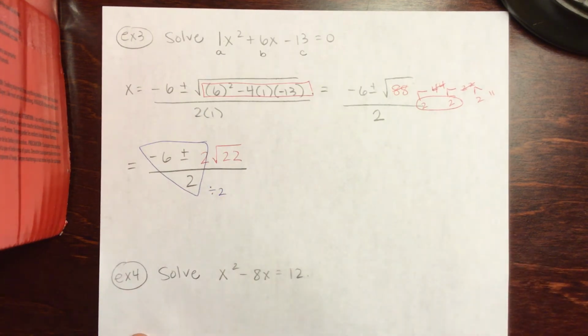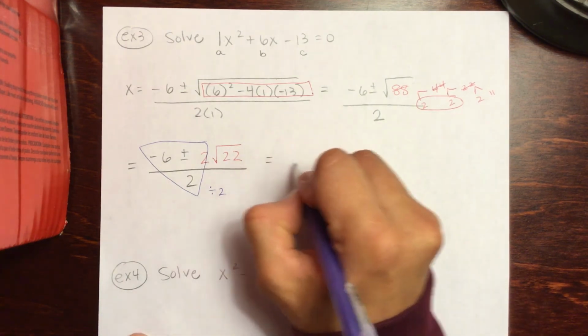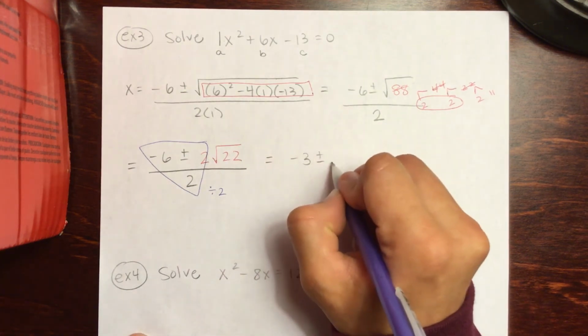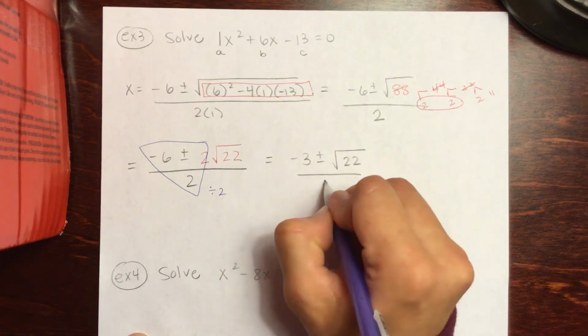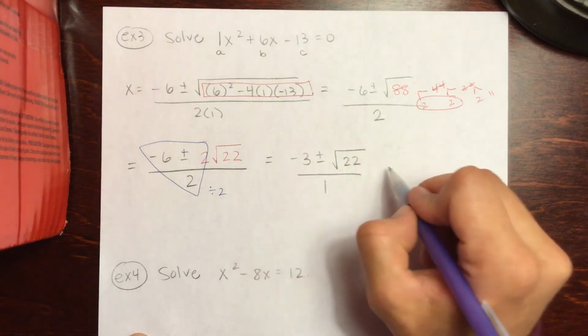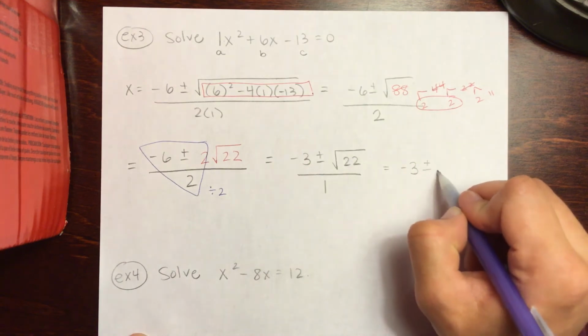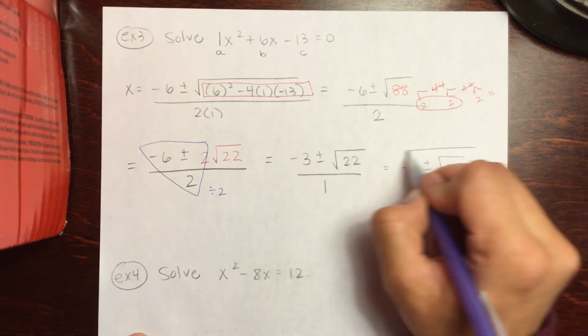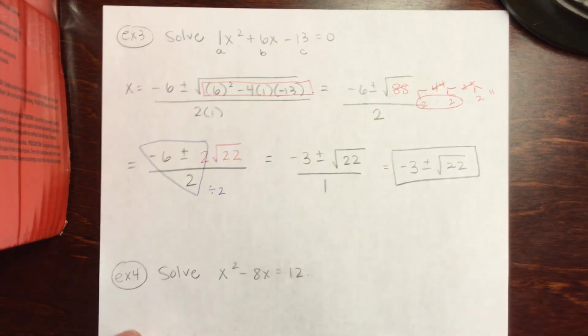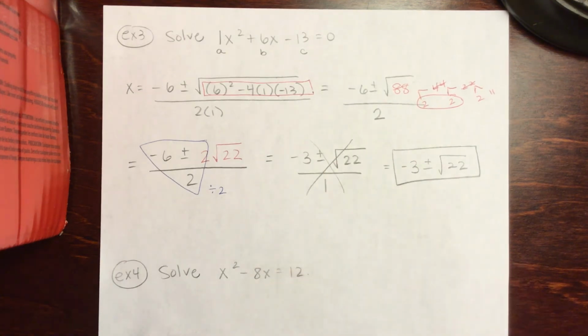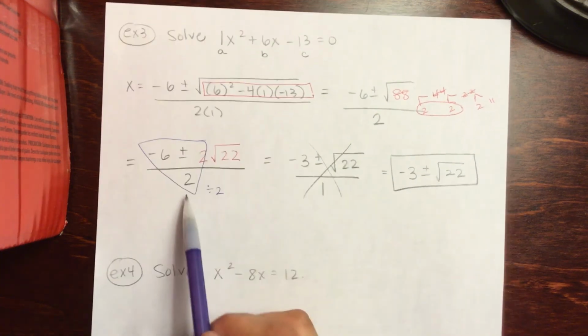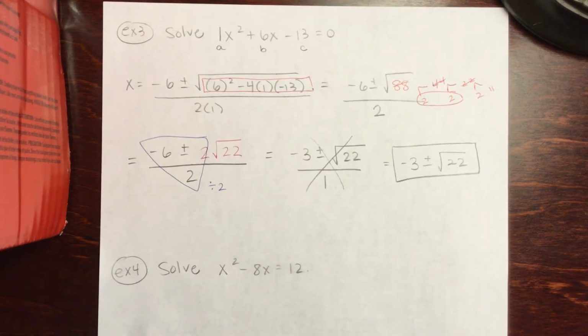I promise you it's not always a 2 that you divide out. It's just that's what these examples are. Bad examples, I guess. Oh, I don't even need to write it over 1 because we don't usually write things written over 1. So you didn't need to write this stuff. If I divided out a 2, I got negative 3 plus or minus. The 1 is implied, and the 1 in the denominator is implied, so you leave them out. This is the same answer we got when we solved using completing the square in a previous video.